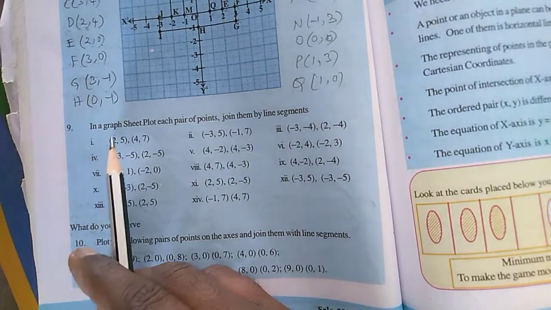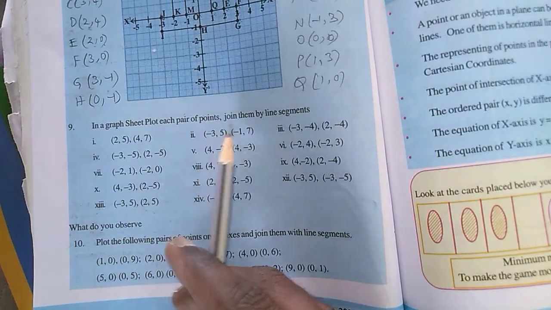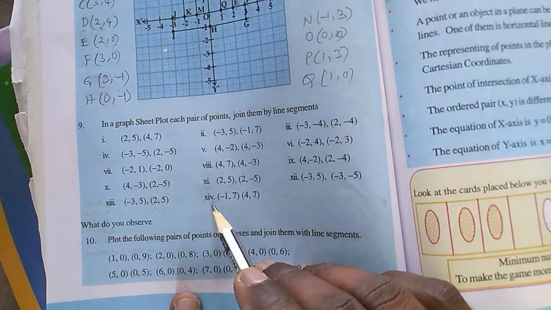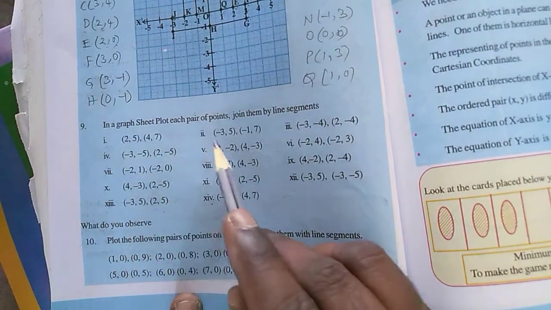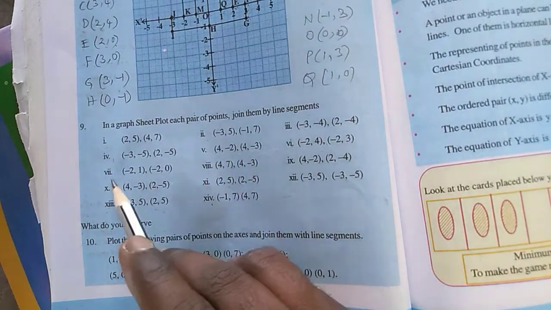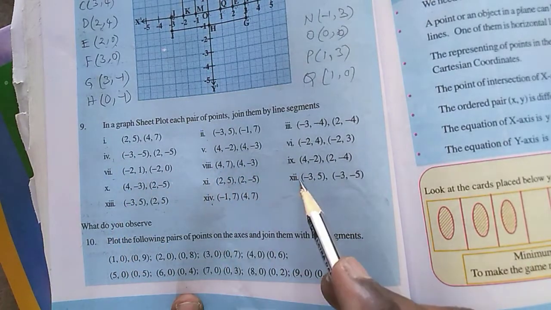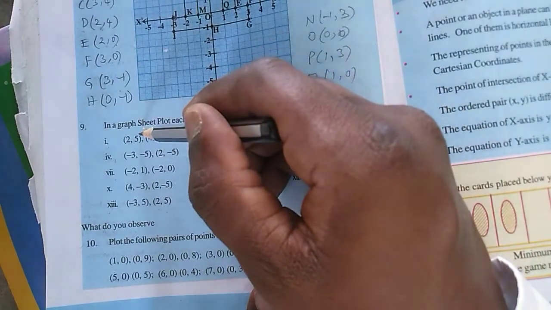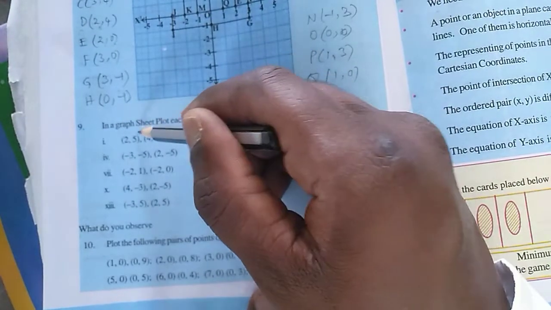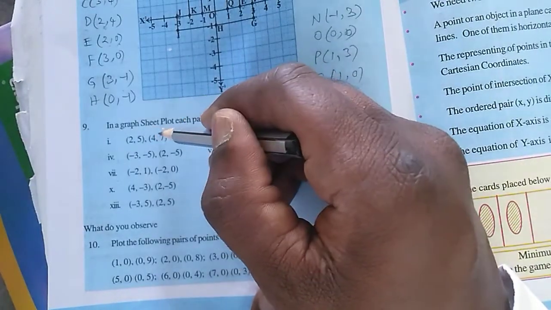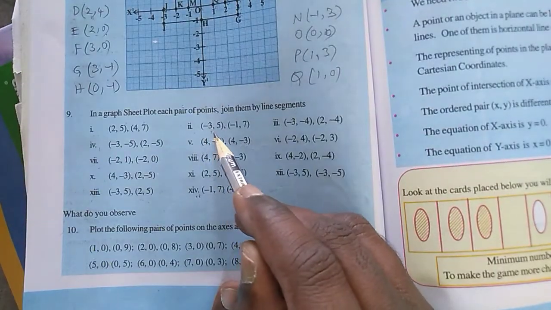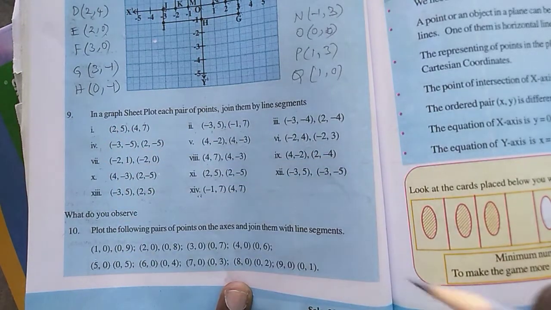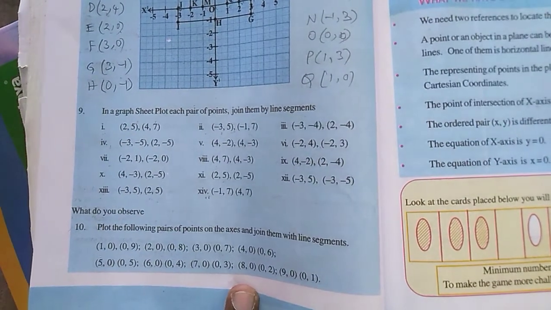See question number 9. In a graph sheet, plot each pair of points, join them by line segments. There are 14 pairs given. Here 1 2 3 4 5 6 7 8 9 10 11 12 13 14, 14 pairs are there. Pair means two points, this point and this point. Plot these 2 points, join the 2 points to get a line. Again here write the 2 points, plot on the graph sheet and join them. So if you join all 14 pairs, what do you get? Let's see on the graph sheet now.